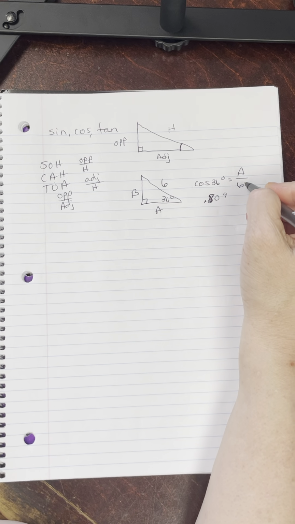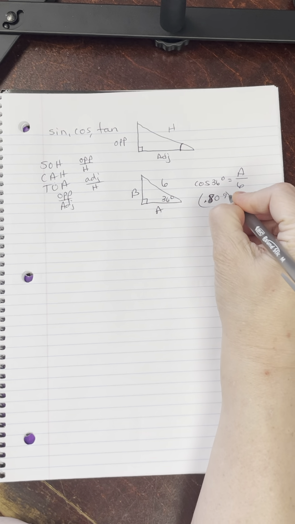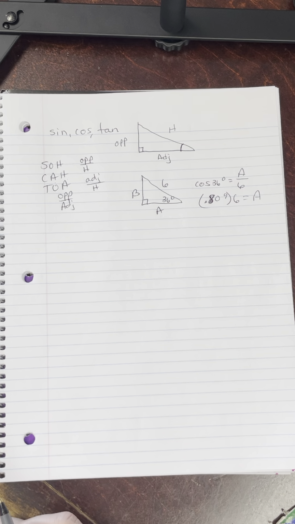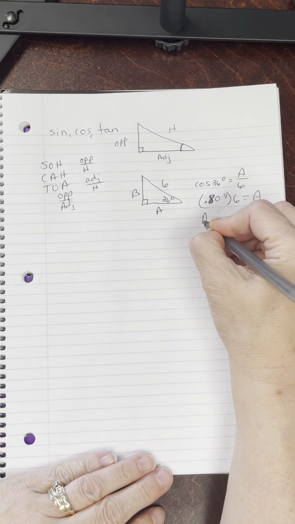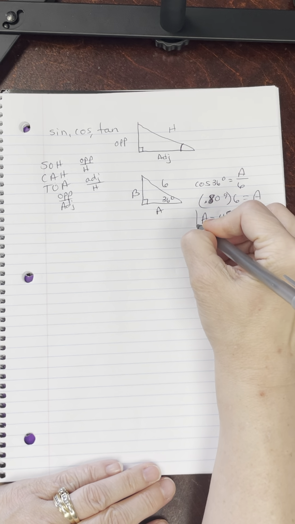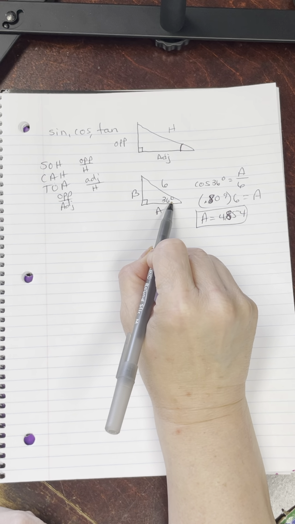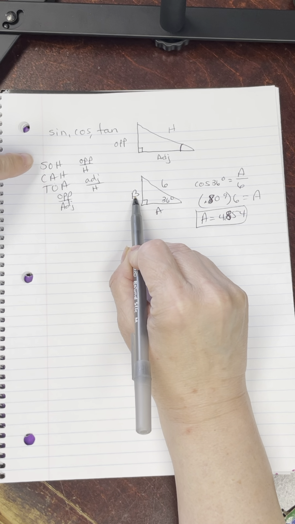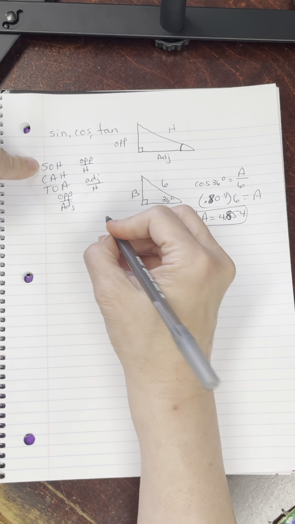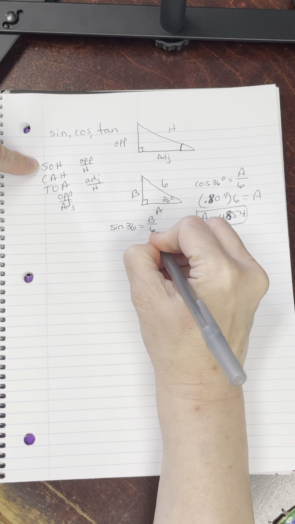Now, to solve for A, you need to remove the 6 from the denominator. Because it's in a fraction, it's dividing, so the opposite to move it to the other side is multiply. So you want to take this times 6, and that will solve for A. 6 times 0.809 is 4.854 or something along that line, and that's A. We still need to solve for B. What is B's relationship to the given angle? It is opposite. So which one uses the opposite with the known hypotenuse? Sine. So we're going to do sine of 36 equals B over the hypotenuse of 6.